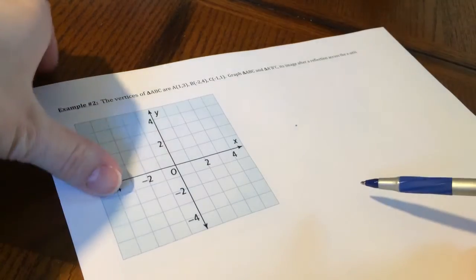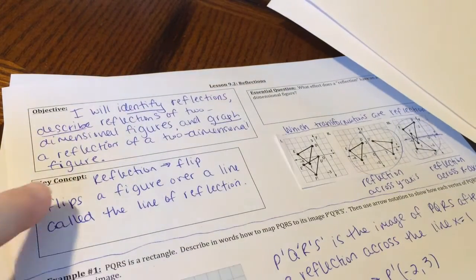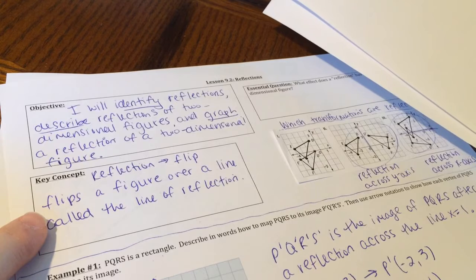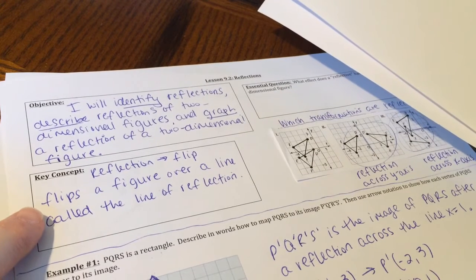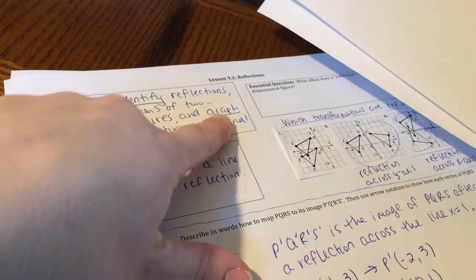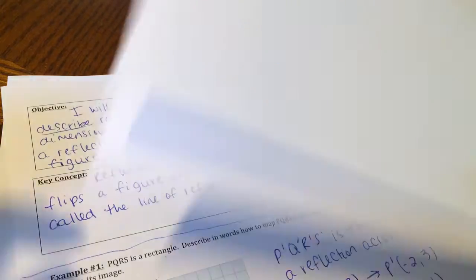In this video, we're going over example number 2 in lesson 9.2. It's about reflections. Remember, reflection is a flip over a line called the line of reflection. Here, we're going to do the third part of the objective, which is graphing a reflection of a two-dimensional figure.